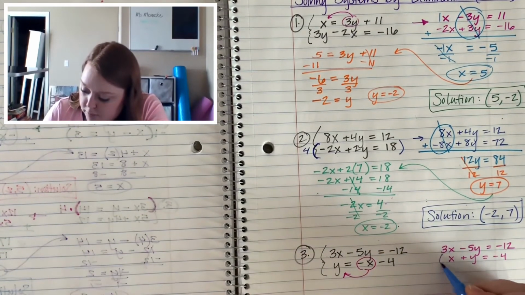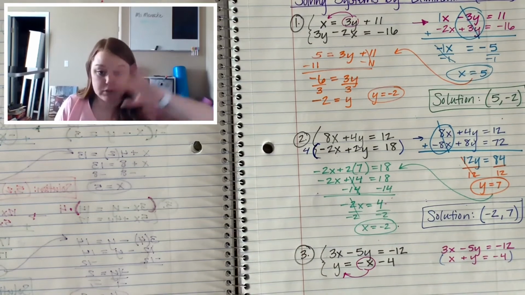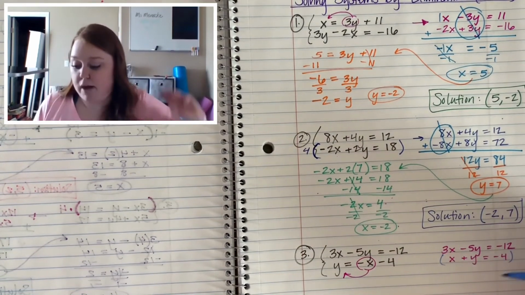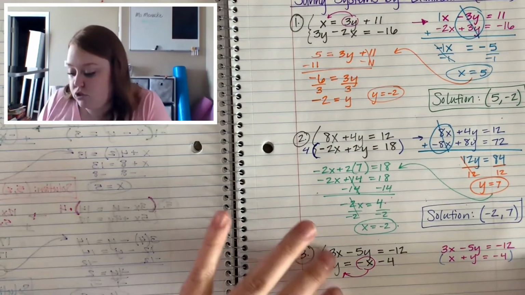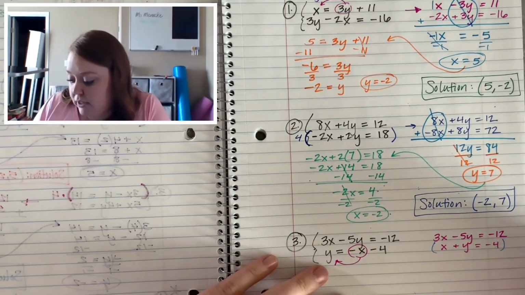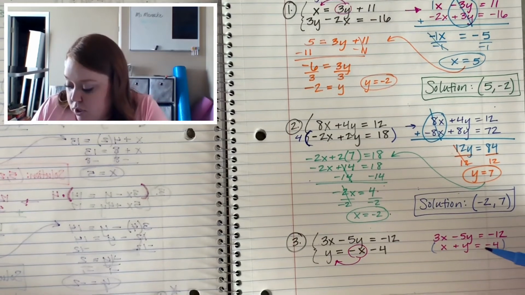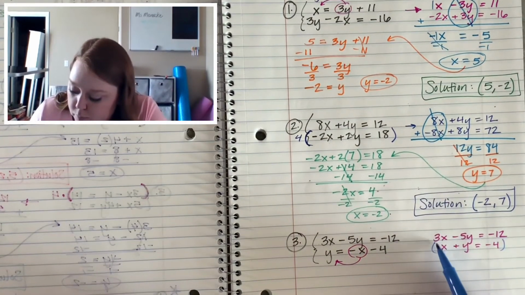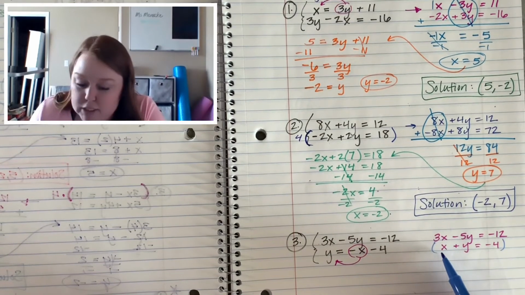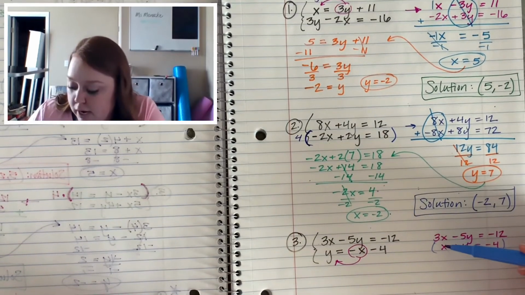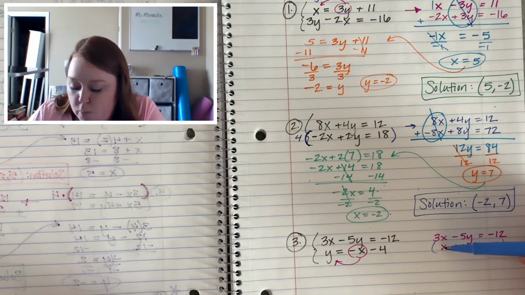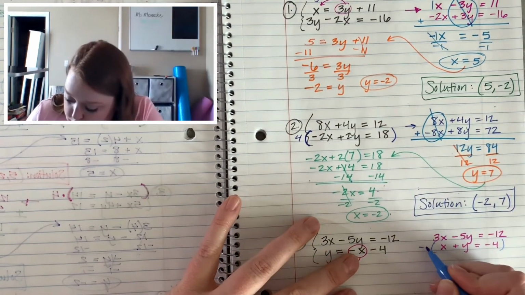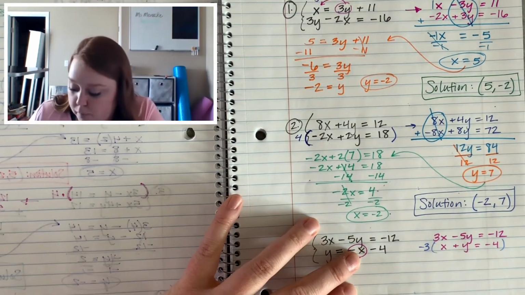So we are going to be timesing this bottom row by something, and it's completely your choice. Do you want to cancel out the x's or do you want to cancel out the y's? Doesn't matter. Since it's just me here, I'm going to say let's cancel out the x's because it's a lower number. What would we multiply everything by to cancel out your x's? I have a +3x, so I want to make this a -3x. So I would times everything by -3 in that bottom row.